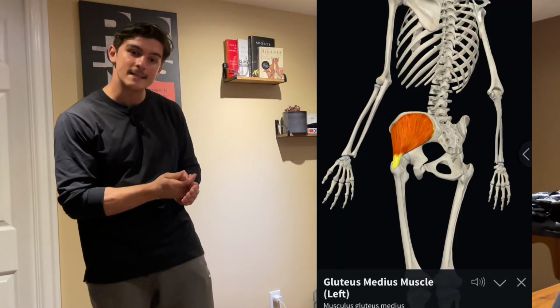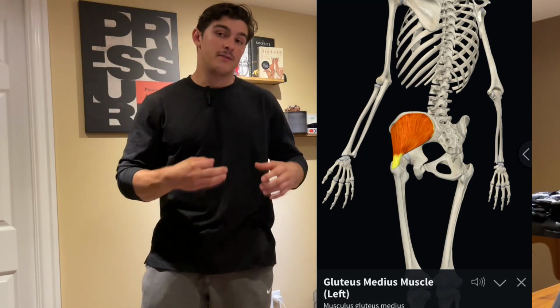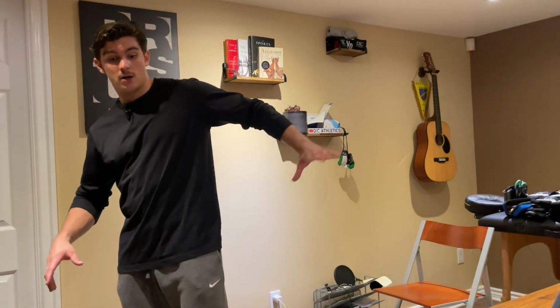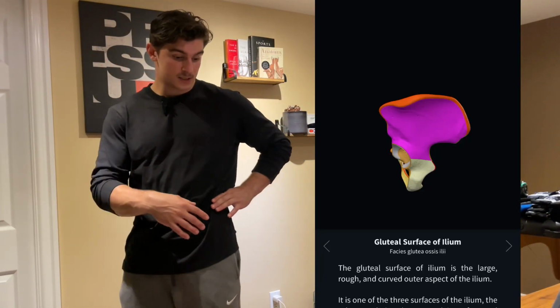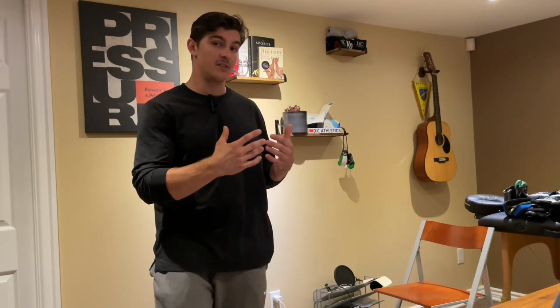The gluteus medius is part of the three glute muscles: maximus, medius, minimus. It originates on our hip, our pelvis, specifically the iliac crest, in between the anterior and posterior gluteal lines.